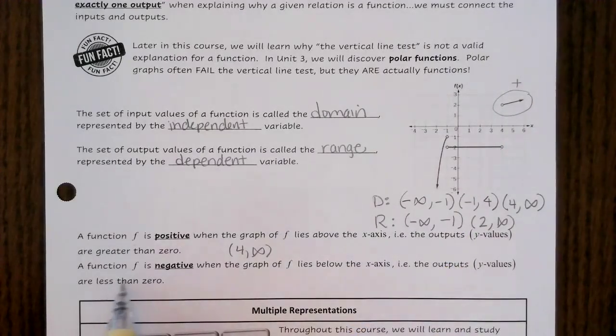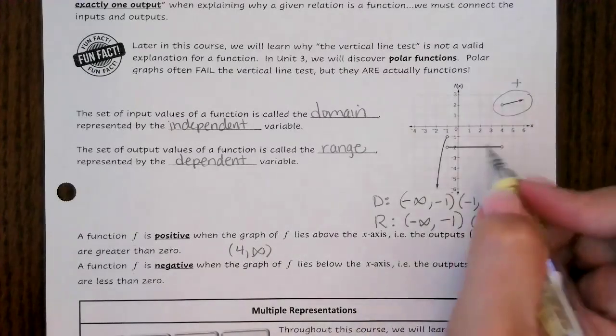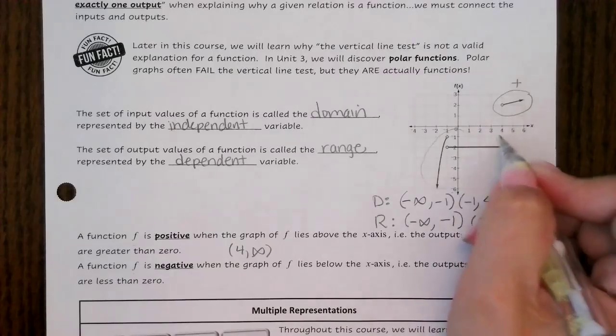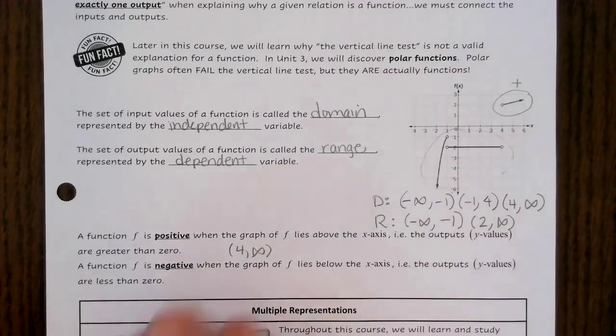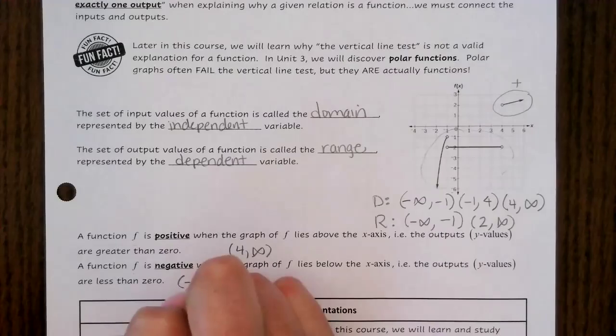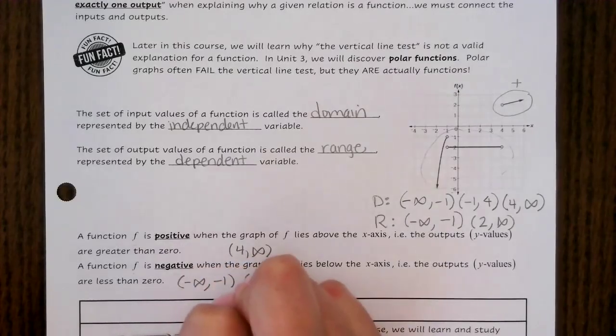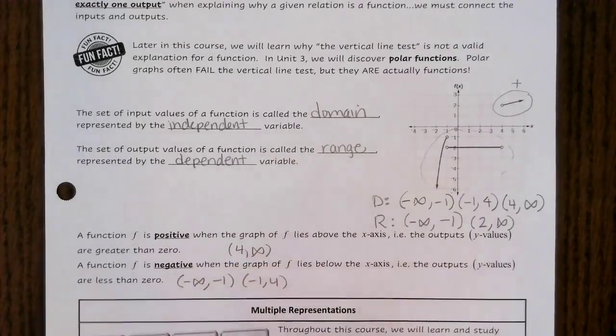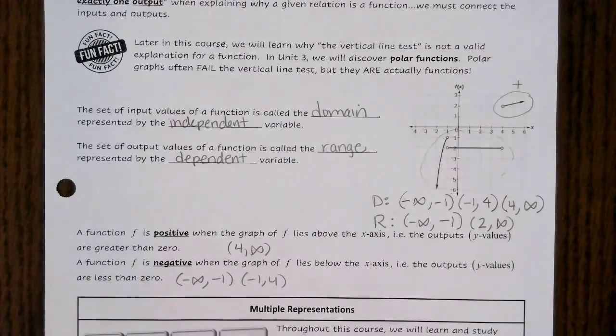Then a function f is negative when the graph of f lies below the x-axis, i.e. the outputs, the y values, are less than 0. So that would be all of these values here. So it's really going to be the rest of my domain there. Negative infinity to -1 and -1 to 4. Those are the negative values. They're below that x-axis, so the y values there are negative, which is the value of the function.